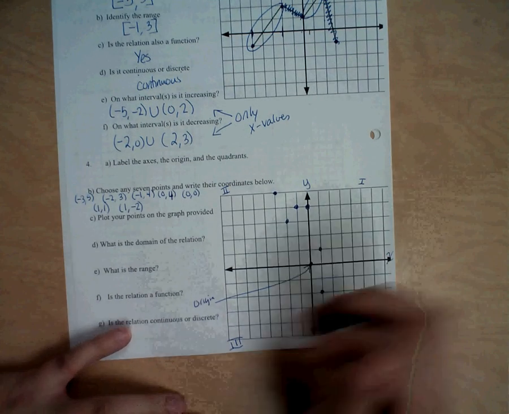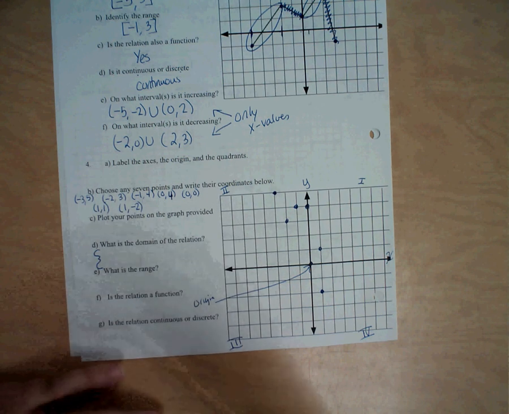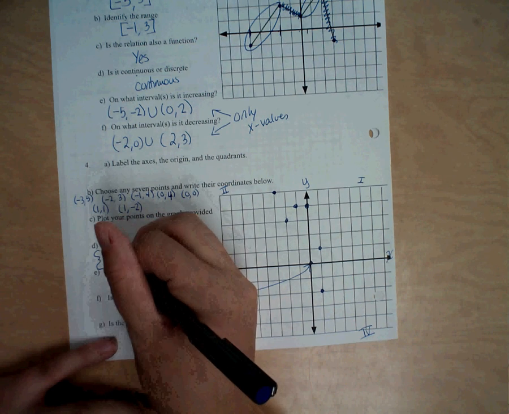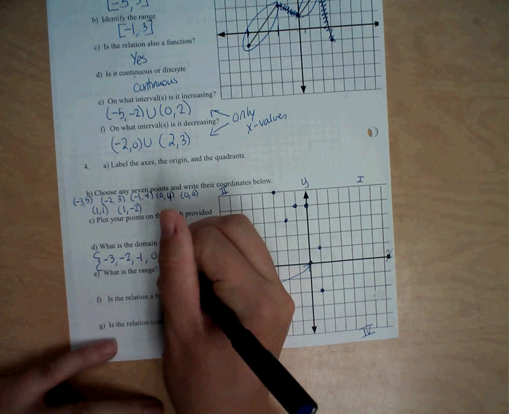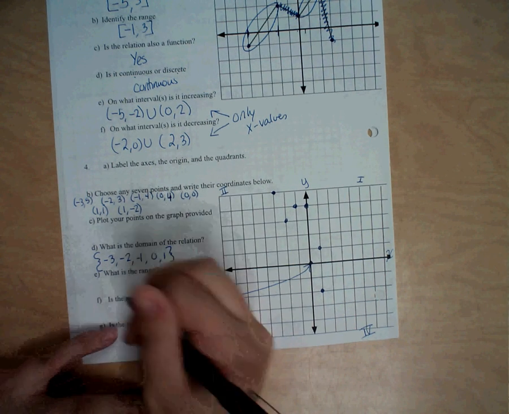And then what is the domain of the relation? Because these points are not connected, I'm just going to use braces and list the x values from lowest to greatest. So -3, -2, -1, 0, and 1. I do not have to repeat the x values that repeat. What is the range?